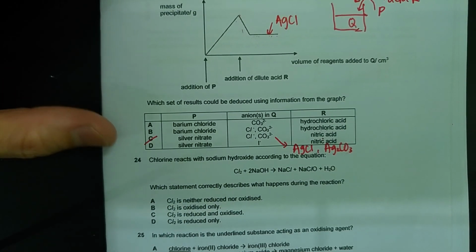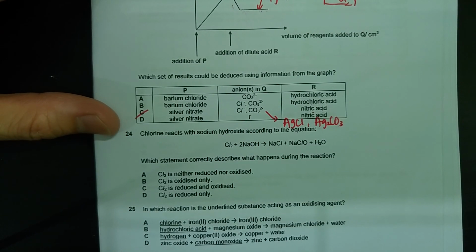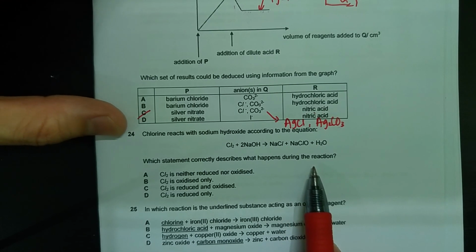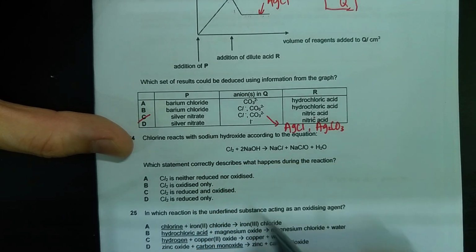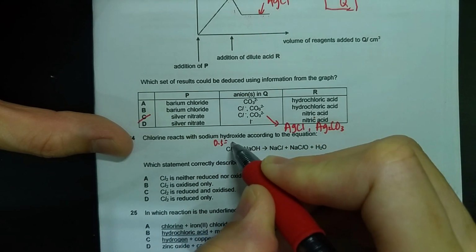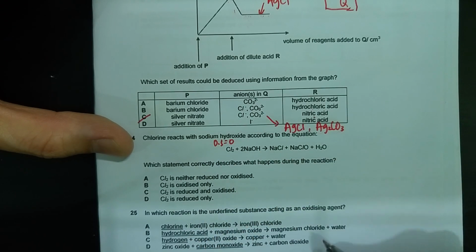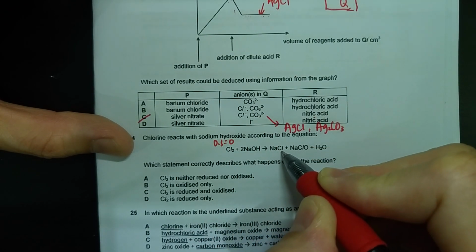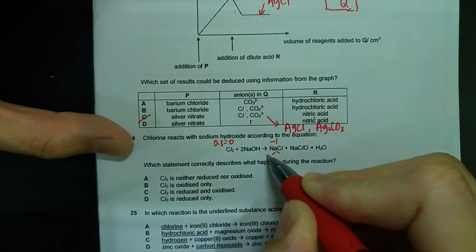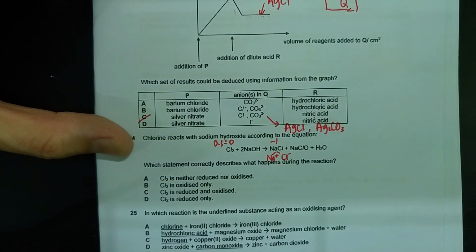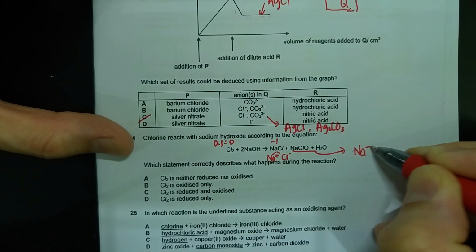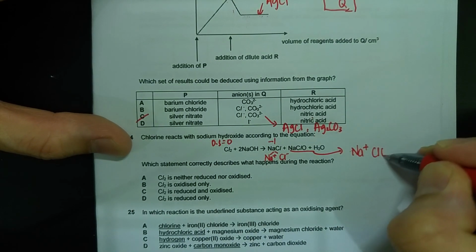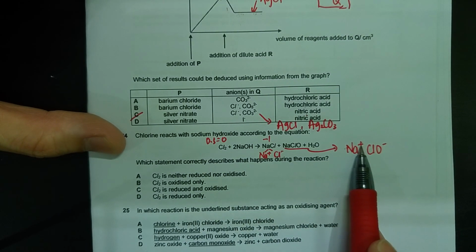Difficult question. Number 24. Chlorine reacts with sodium hydroxide according to the equation. Which statement correctly describes what happens during the reaction? So you have Cl2. What is the oxidation state? The oxidation state of chlorine in Cl2 is 0. The oxidation state of Cl here is -1, because this is Na+ and Cl-. Now how about this one? If you split it, it is Na+ and ClO-. Correct? One is plus, one is minus.